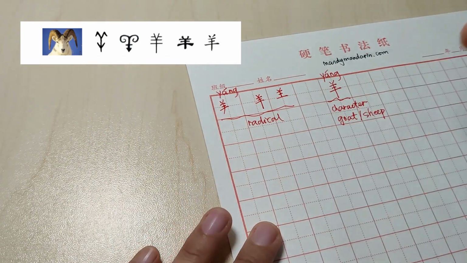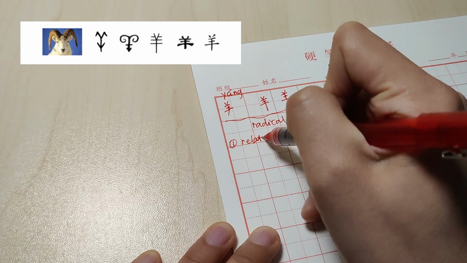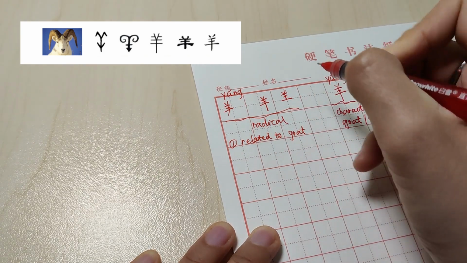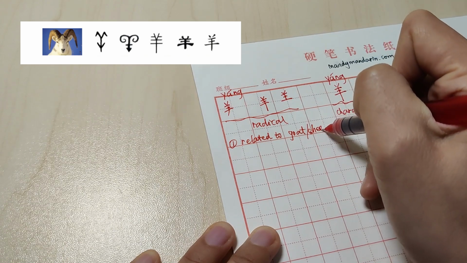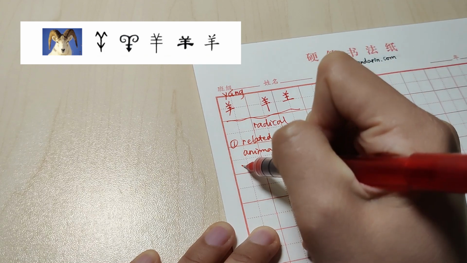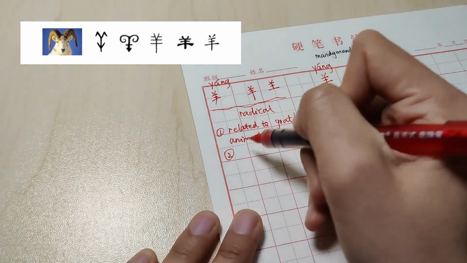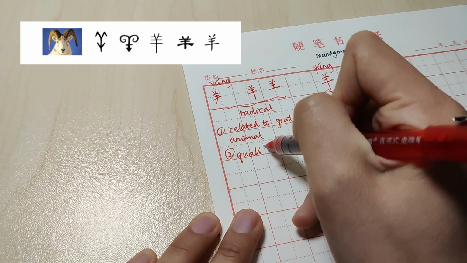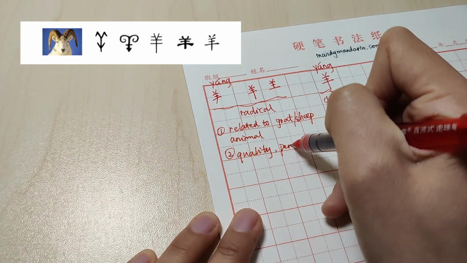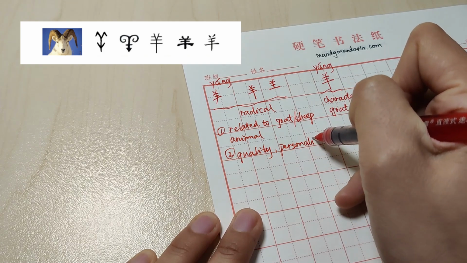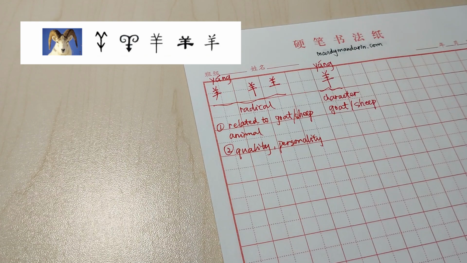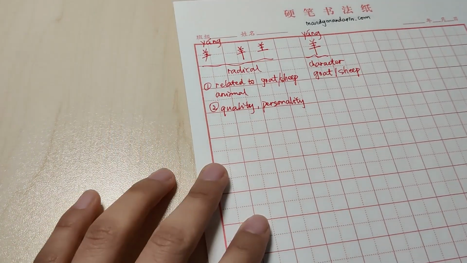So the radical is related to the goat or sheep animal, or as usual, it's related to the quality or personality of the goat. Now let's get to the example.